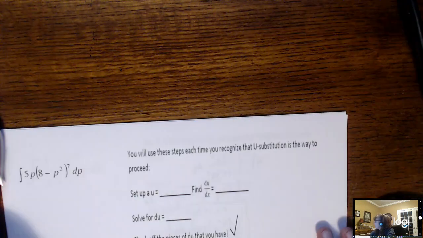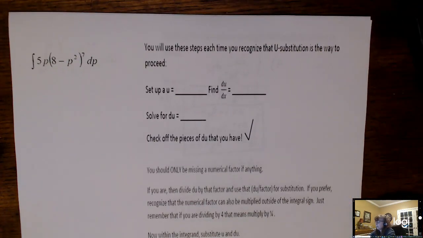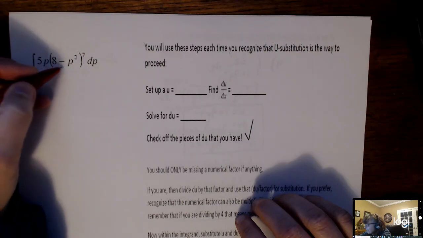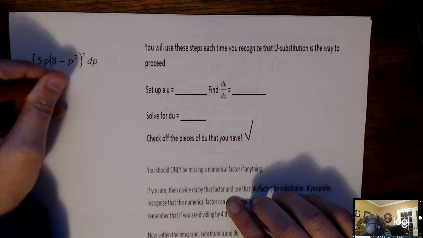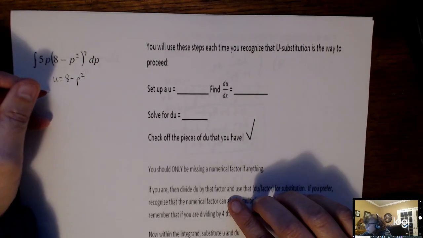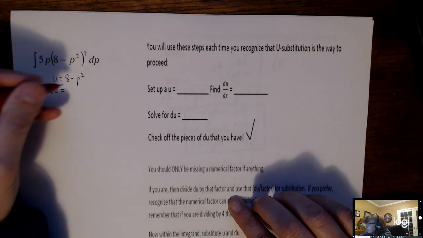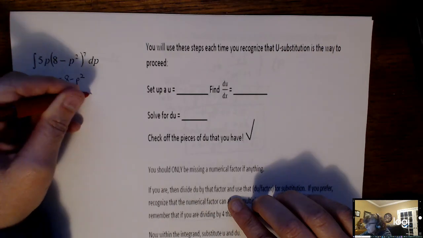because there's something else that might happen, and this is what I want to talk to you about right here, this one right here. It looks innocent. All right, so I've got 8 minus p squared to a power, so that's what I'm going to let u equal. Okay, and then I'm going to take the derivative of u, and the derivative of 8 is 0, the derivative of negative p squared is negative 2p dp.